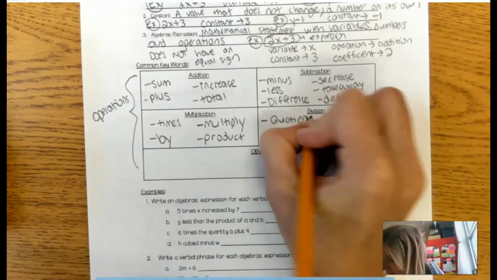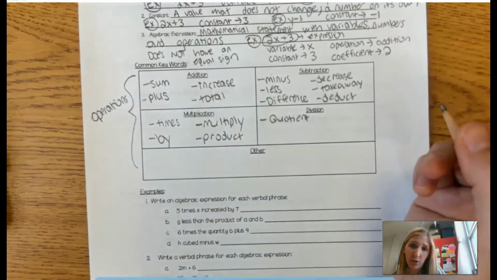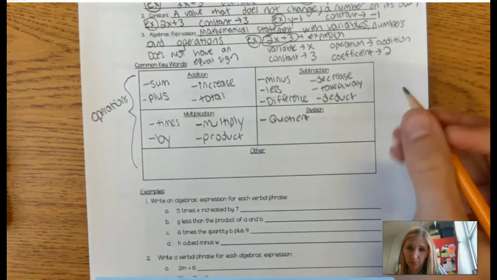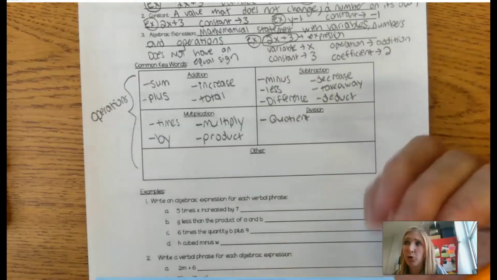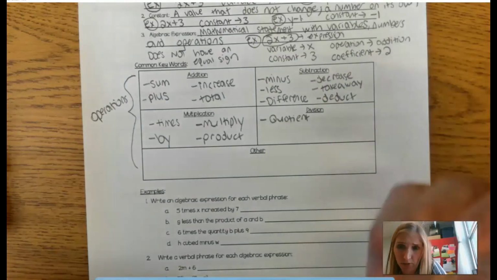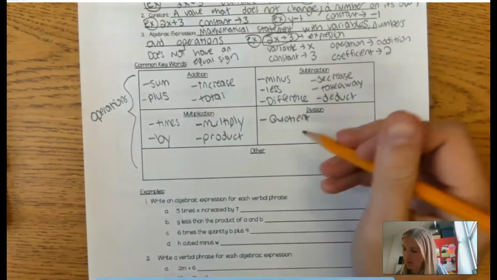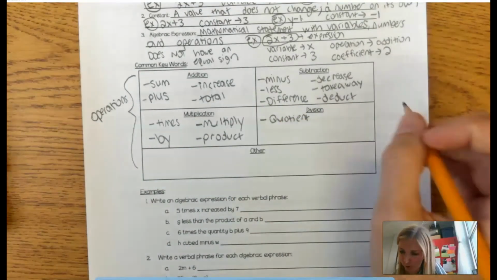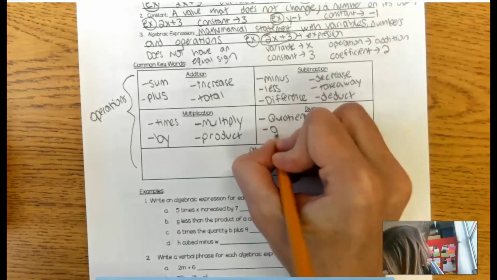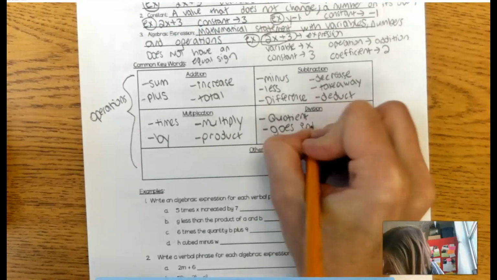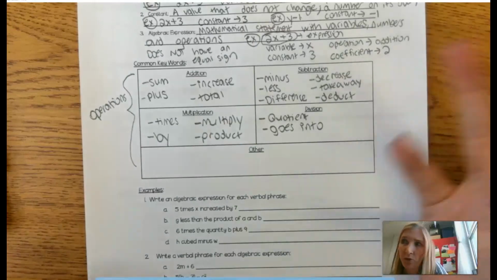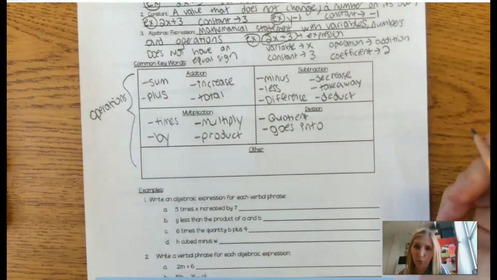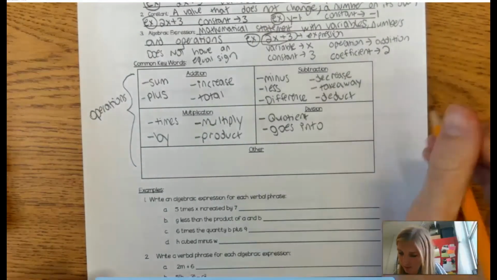Quotient. That word quotient means the answer of a division problem. So if I do 10 divided by 2, my quotient is 5, because that's the answer. 10 divided by 2 is 5. So the quotient is the answer to a division problem. I also have goes into. So if someone asks you how many times 2 goes into 10, it's a division problem, right? 10 divided by 2.